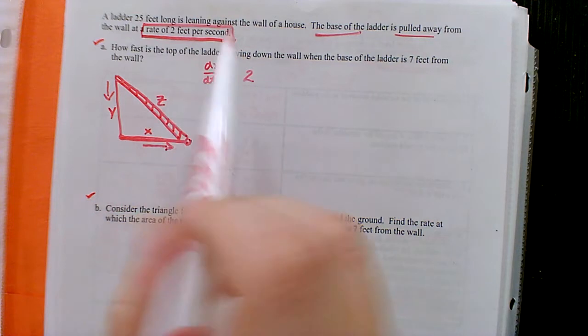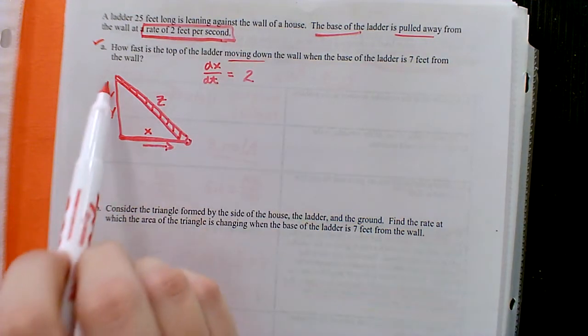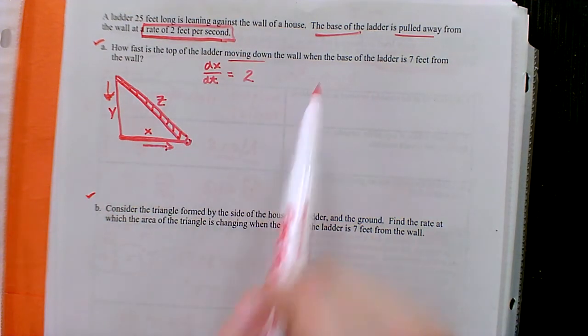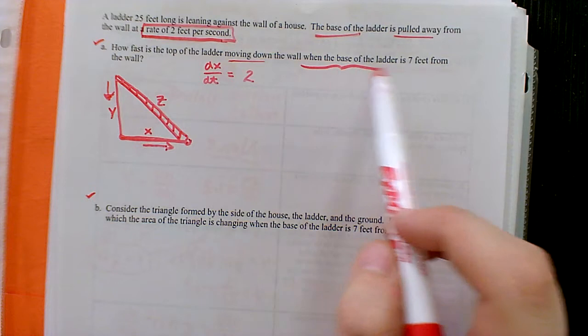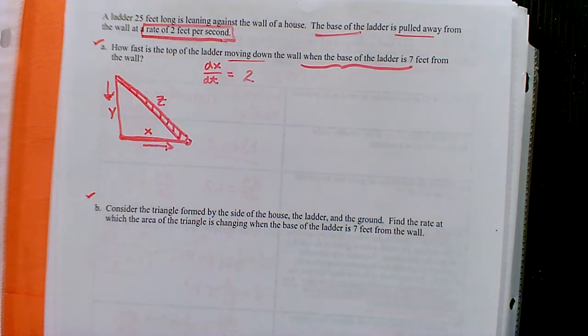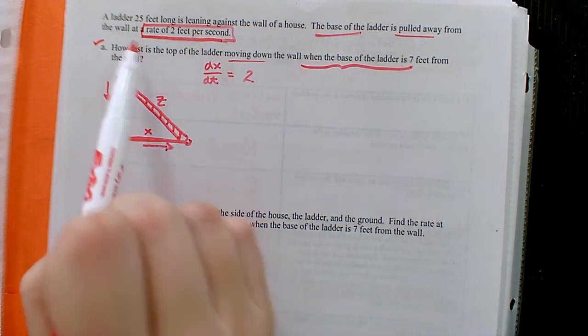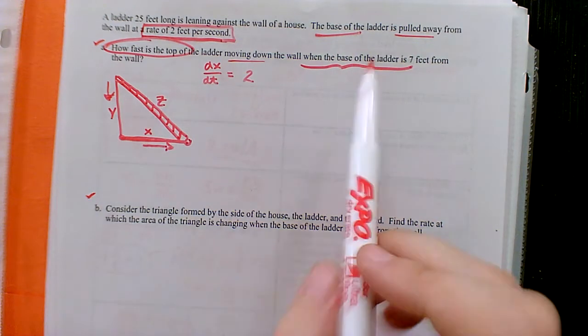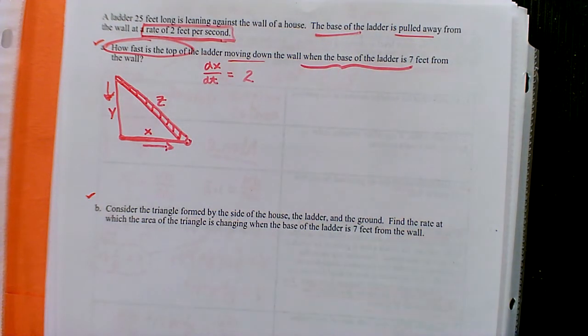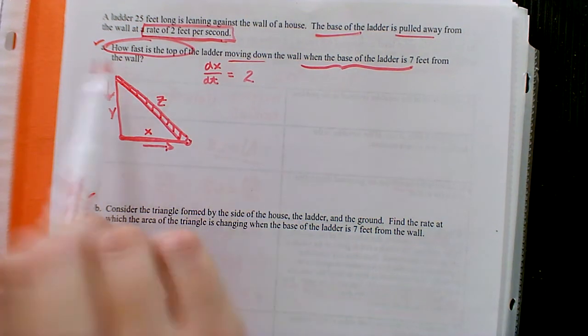How fast is the top of the ladder moving down the wall? Makes sense, because we said it should move down. When the base of the ladder is 7 feet from the wall. So how might you want to represent how fast, and how might you want to label when the base of the ladder is 7 feet? Can we use some symbols, notation? How about the first one?